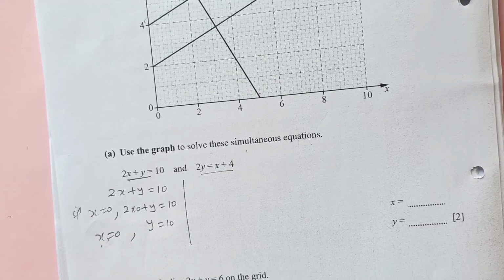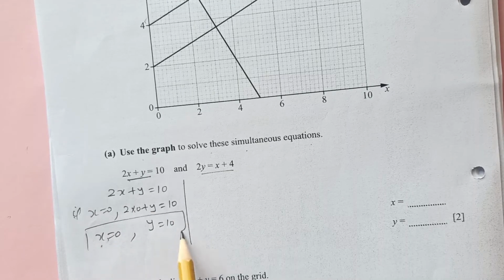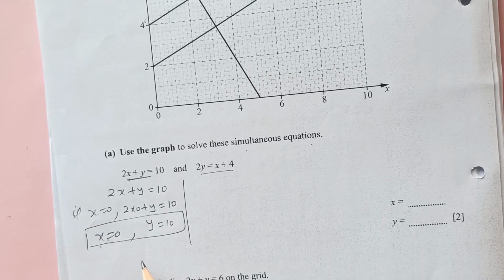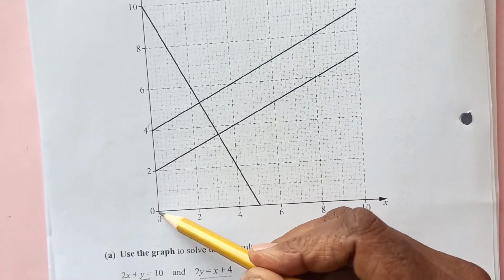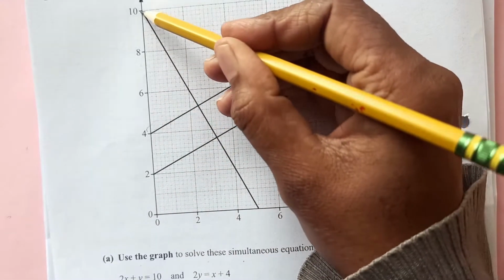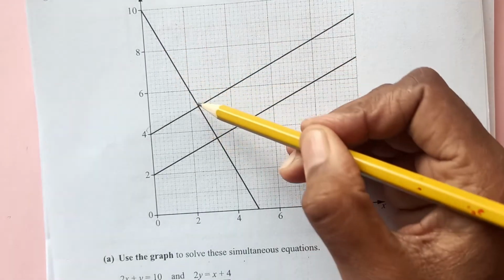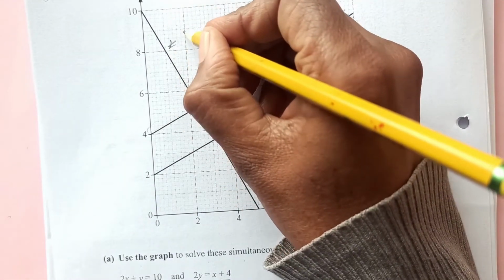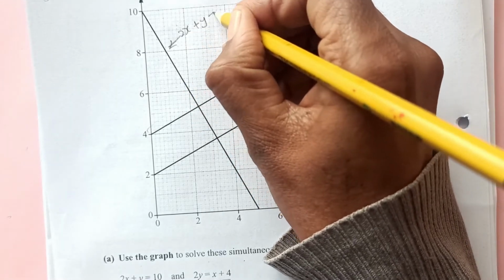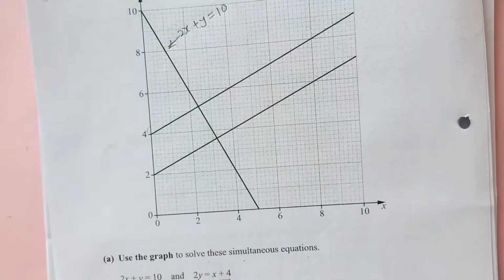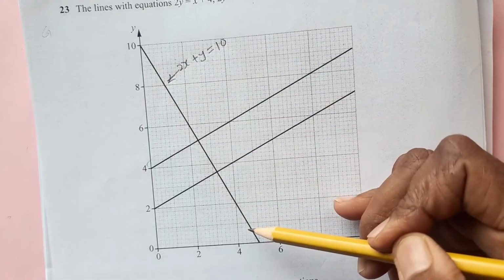So we will see which equation is satisfying these 2 points, x 0, y 10. You see x 0 is here, y 10 is here. So we have this line here. So that means this line represents this equation 2x plus y equals 10, right? So we got one equation.